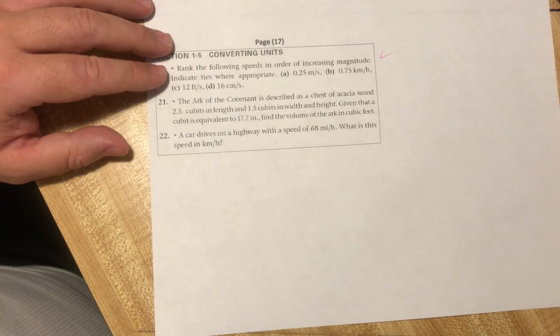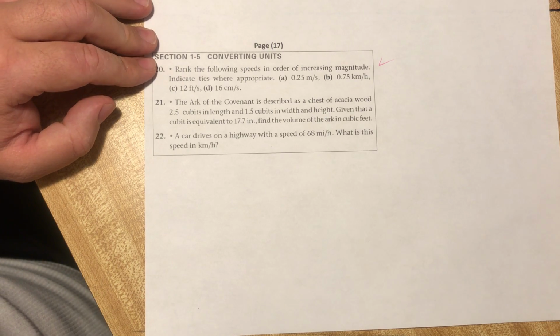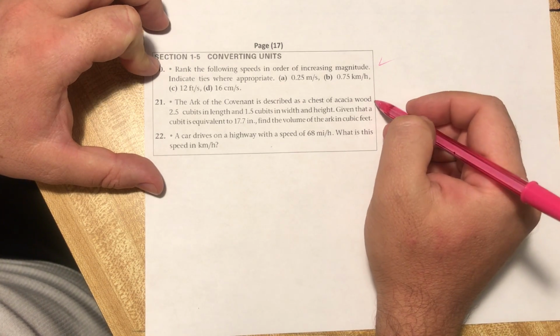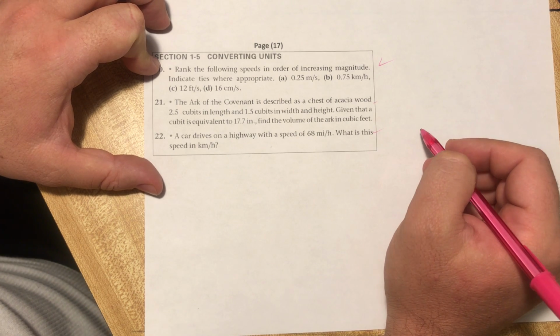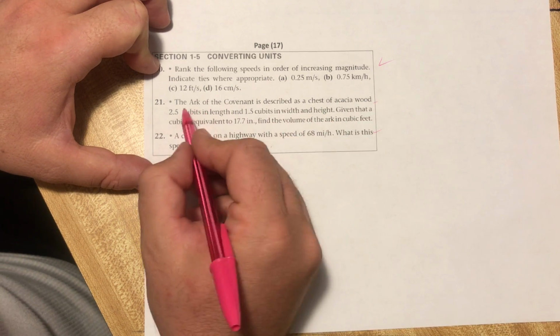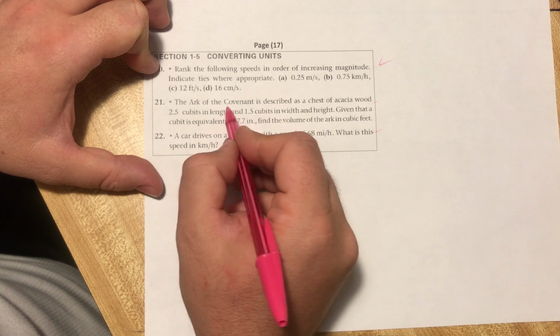Okay. Also, you can try to solve this problem. This question, for example, is for a coffin.